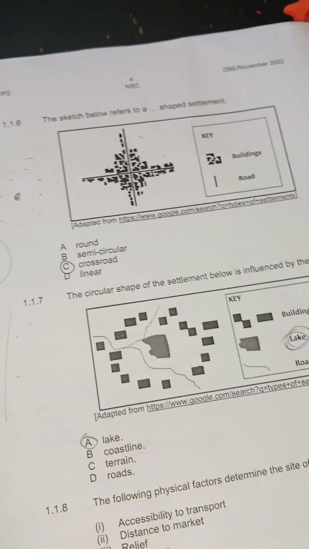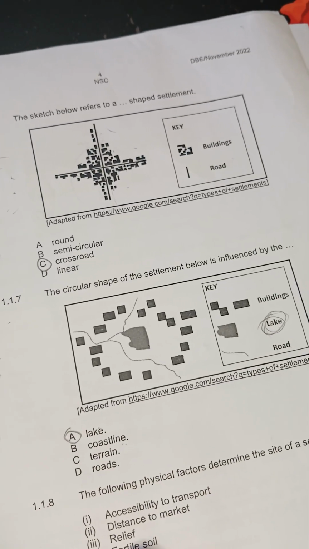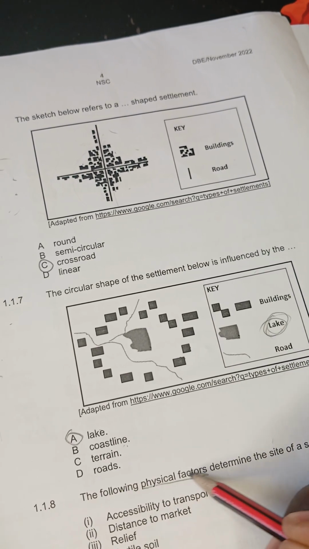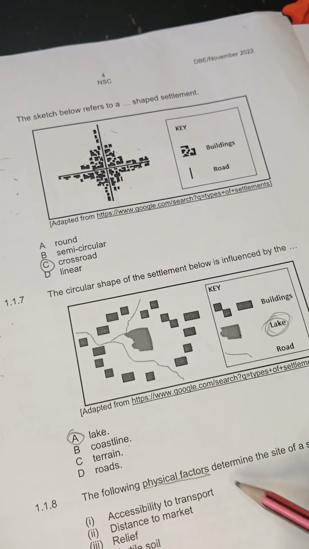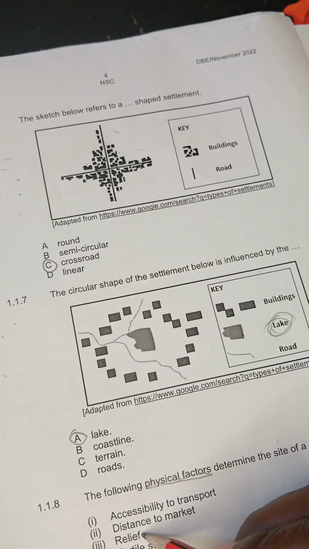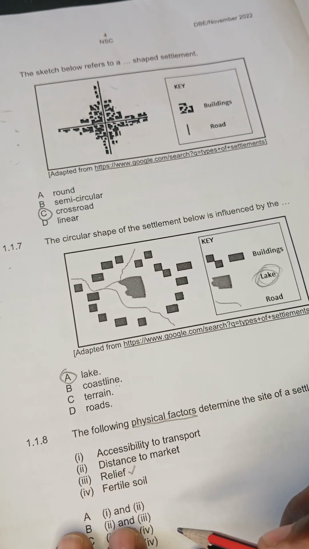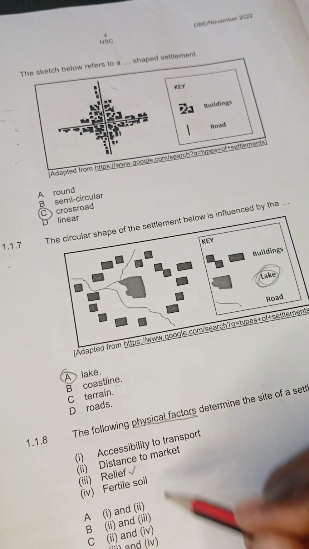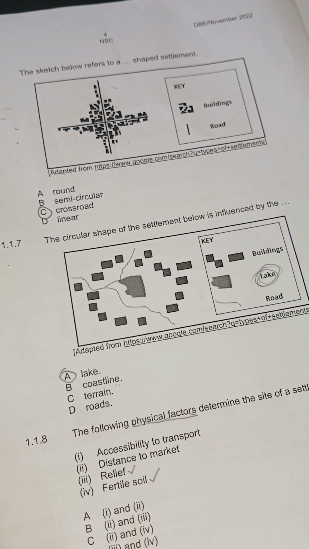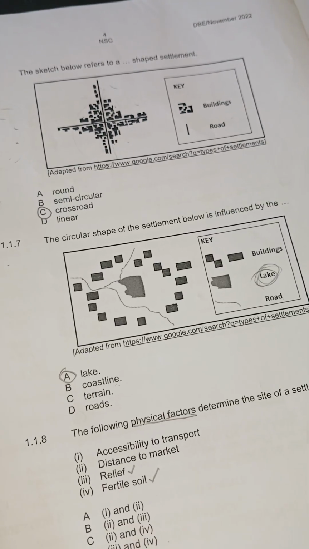That is your A. The following physical factors determine the site of a settlement. So what you should highlight here is physical factors. From what you are given, what things are physical factors? You can see here is your relief. What else is a physical factor? It's your fertile soils. Accessibility of transport is not a physical factor. Distance to market is not a physical factor.